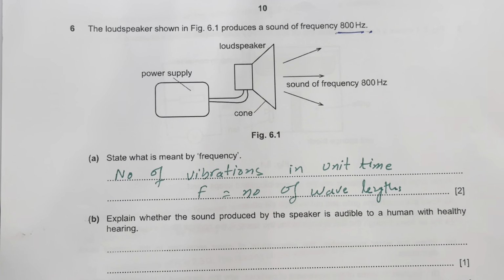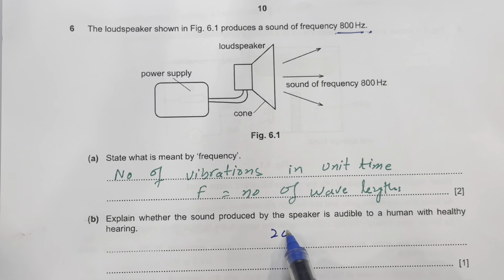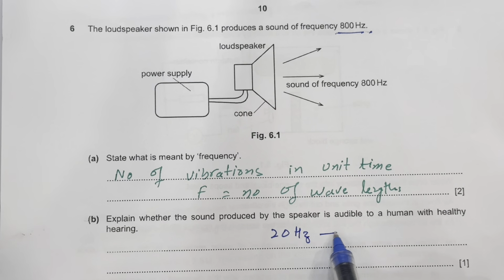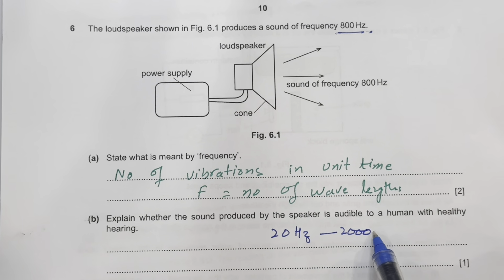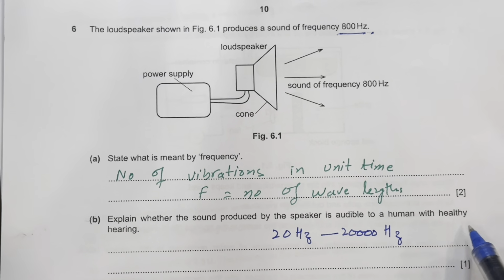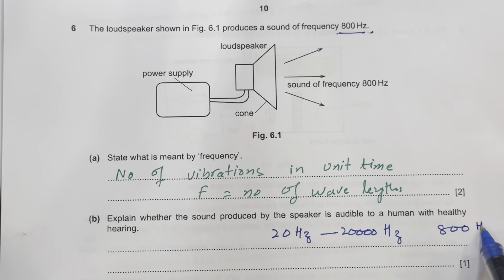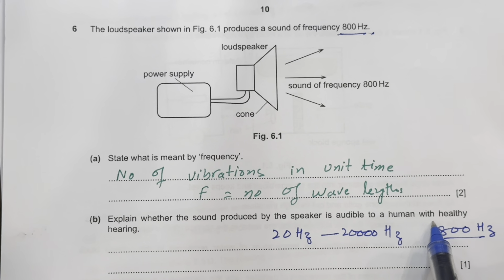Explain whether the sound produced by the speaker is audible to a human with healthy hearing. We know that the audible frequency range is 20 hertz to 20,000 hertz, and 800 hertz, which was given in this question, is within this range.